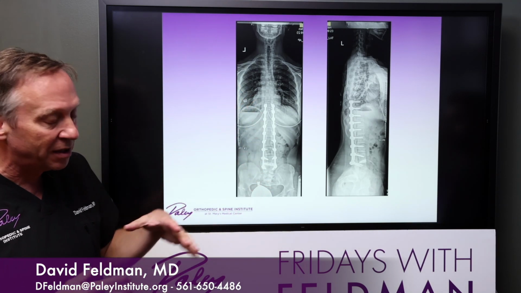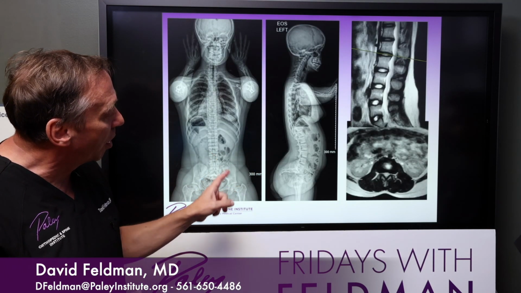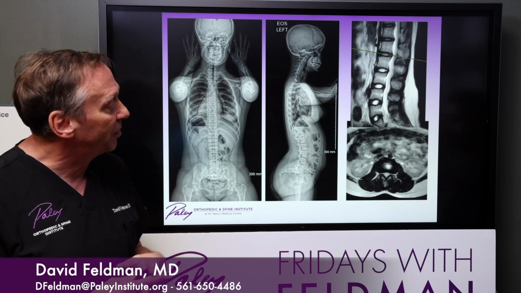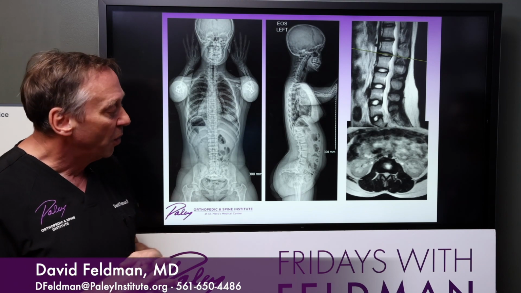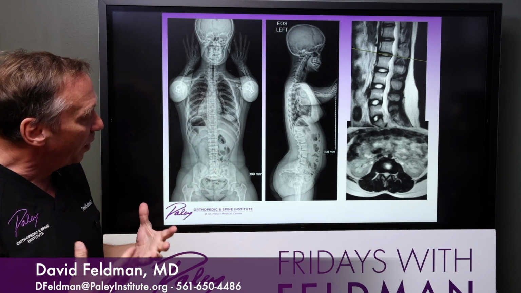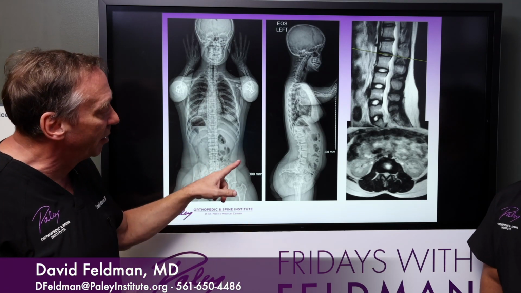Why do we use the rods? Because otherwise it collapses the spine. You can't open it enough to make it possible. This 14-year-old has the same condition and really the same type of procedure. But basically, we have to do the rods if we're opening it that wide. Otherwise, the spine will deteriorate.